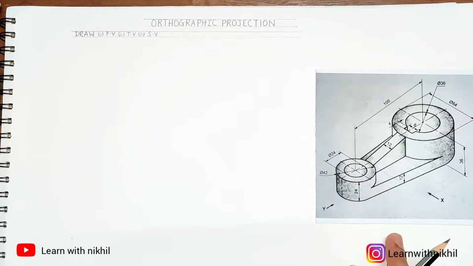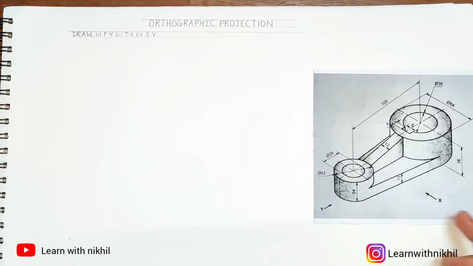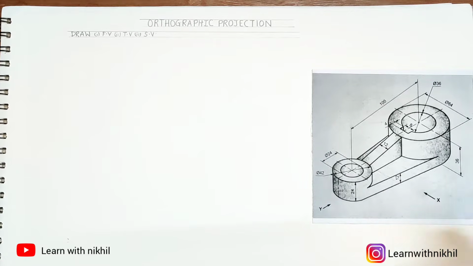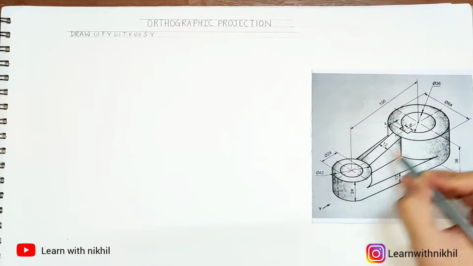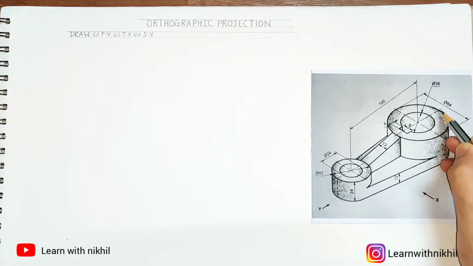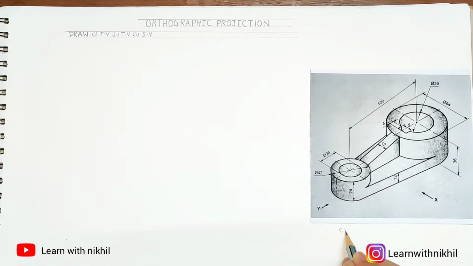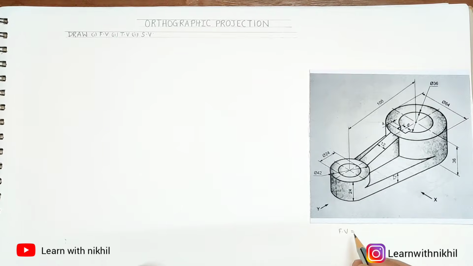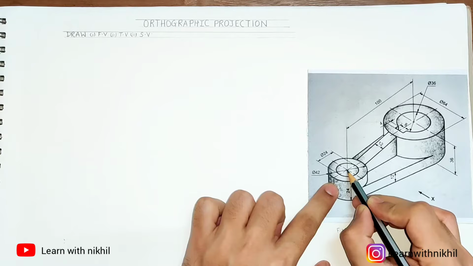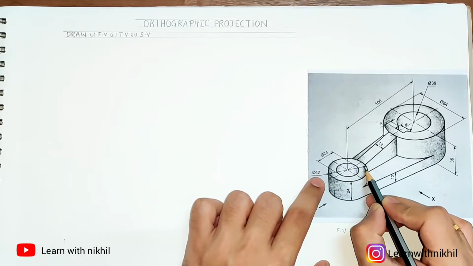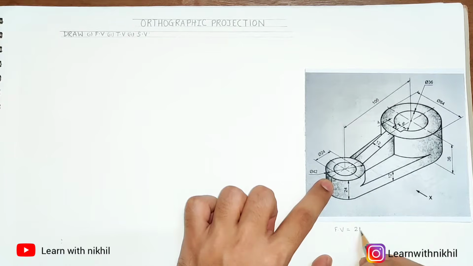Now before moving towards the actual sum, we have to locate the distance of the front view, side view and the top view. Now total distance of the front view will be this length as it is in the direction of X. So calculating the front view, it will be the radius of this outer circle, that is given the diameter is 42. So the radius will be 21.